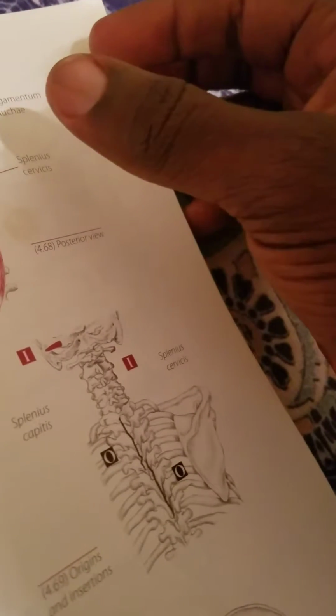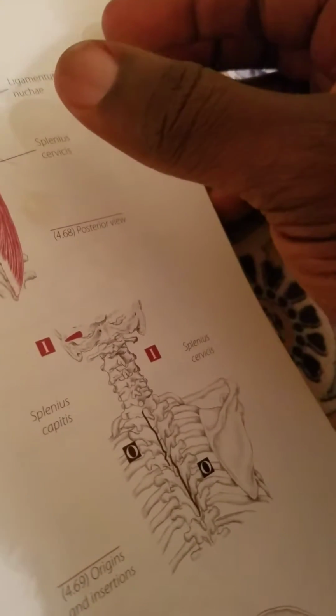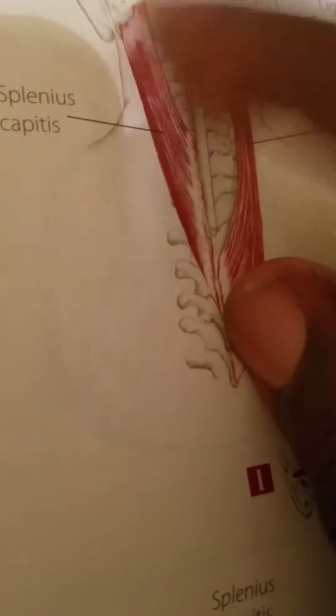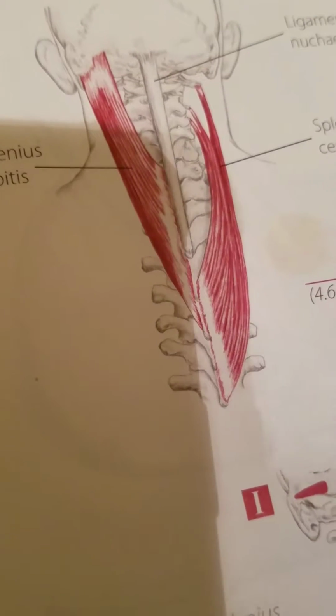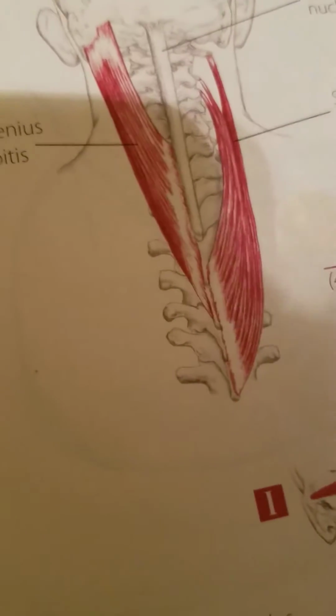It goes up into the mastoid process and the latter portion of the superior nuchal line. These areas really need to be worked too. Like I keep saying, you do a lot of circular friction. Just circular friction, like I'm doing right now to myself, and you'll be surprised.